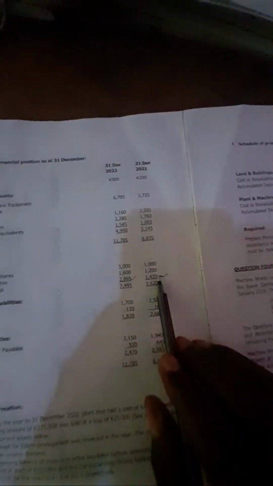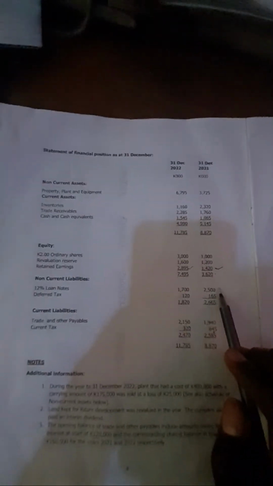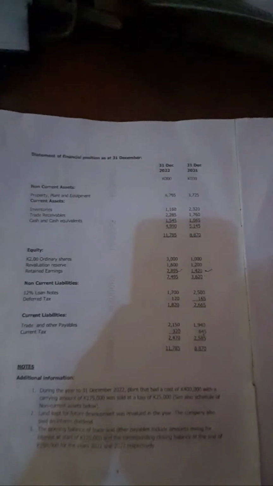So the loan repayment here at the beginning was 2,500 minus, at the end is 1,700, which is just 800. 800 was paid. So that is cash going out.